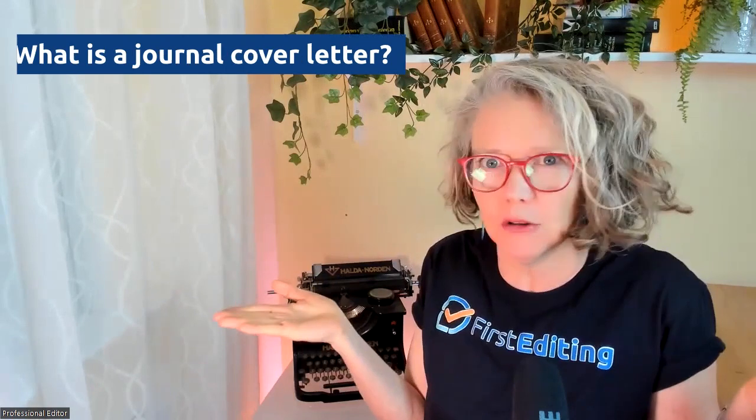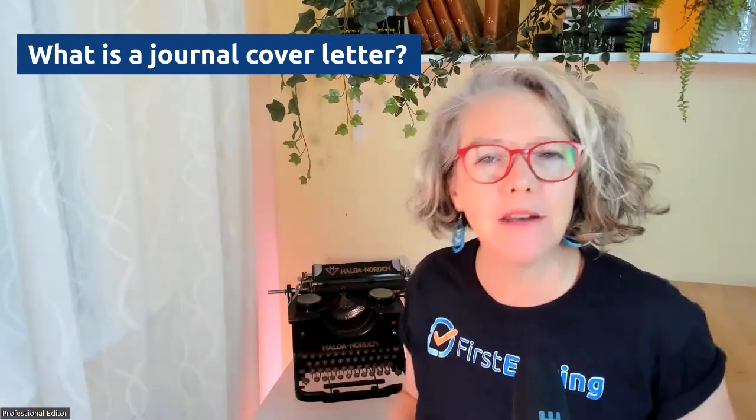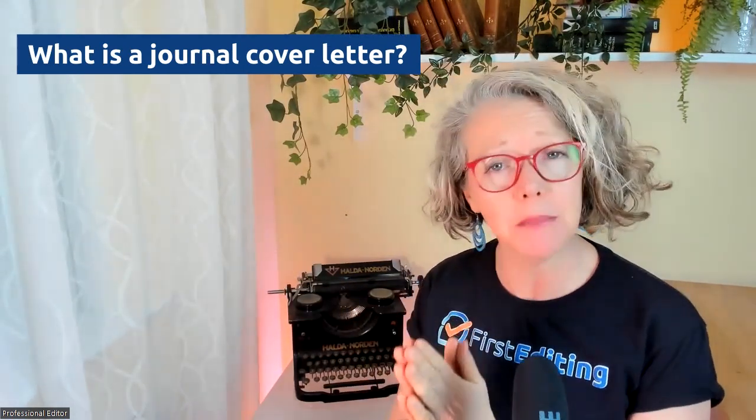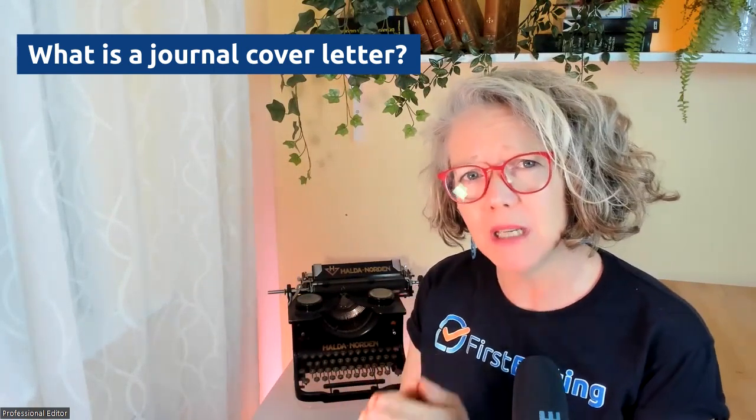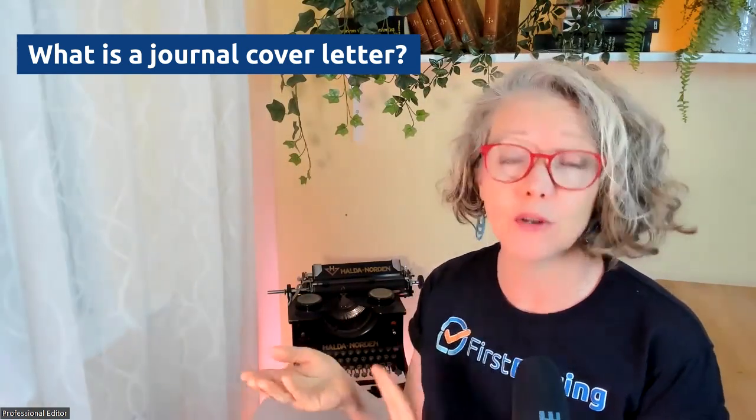So, what is a journal cover letter? A journal cover letter is basically a short document that researchers submit to journals alongside their research papers. Its purpose is to introduce you and summarize your research so that the journal editors can sort through submissions quickly and make decisions more effectively.